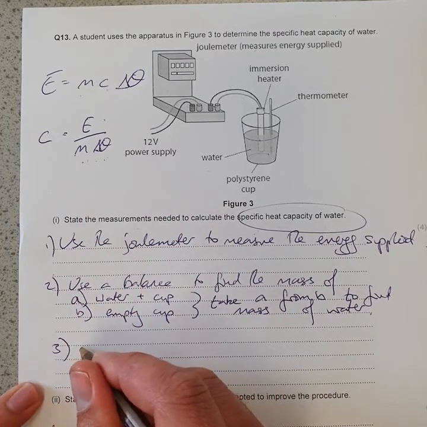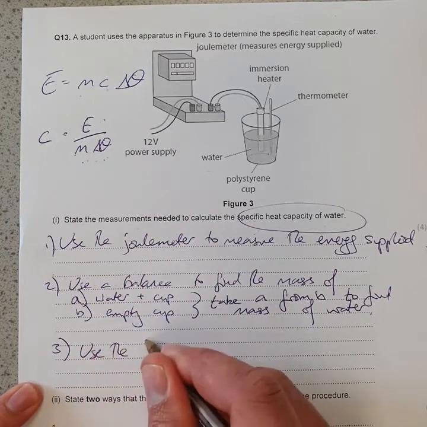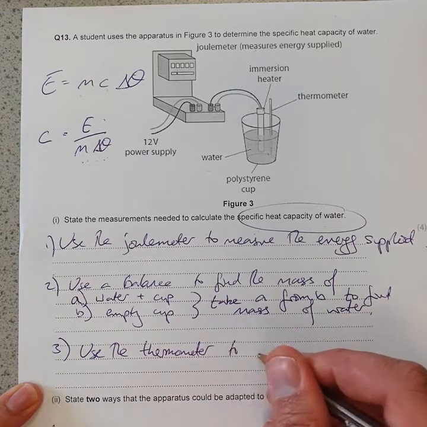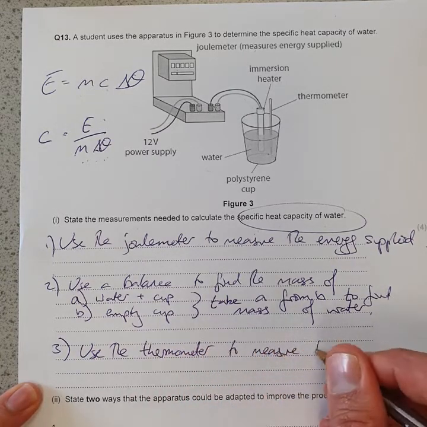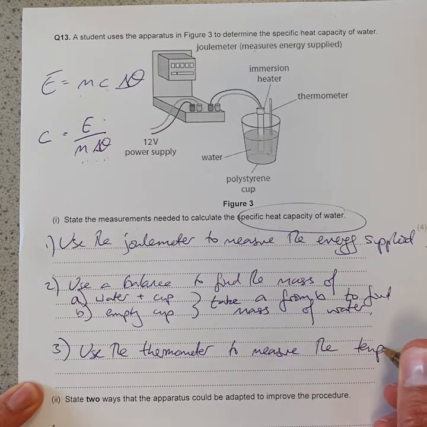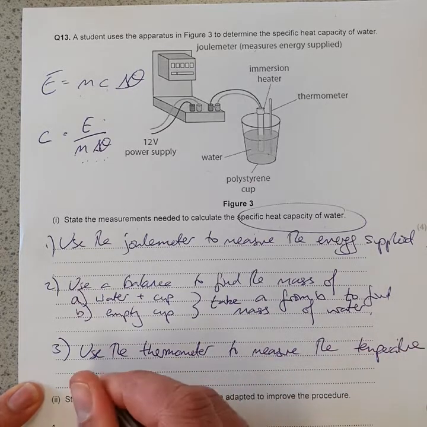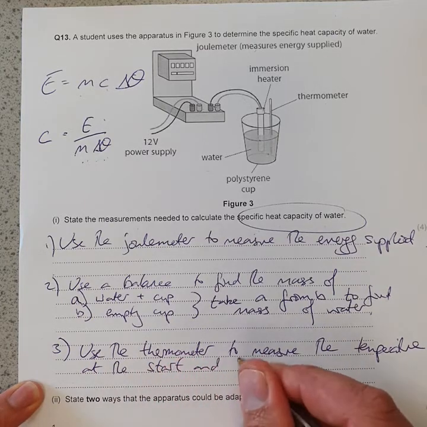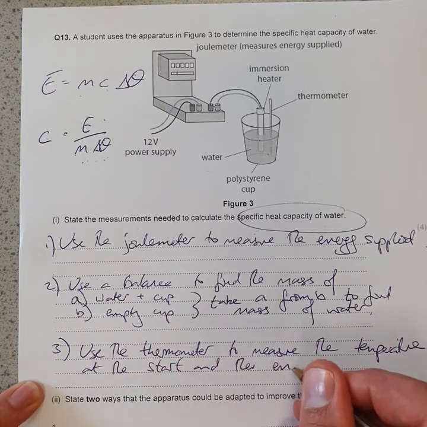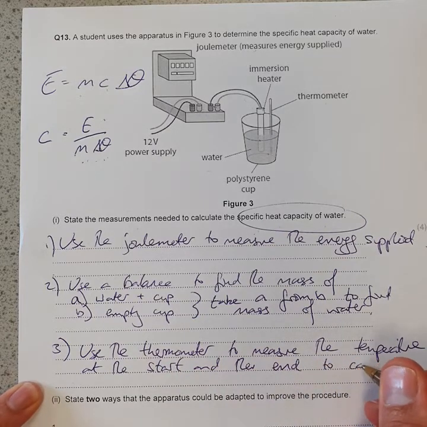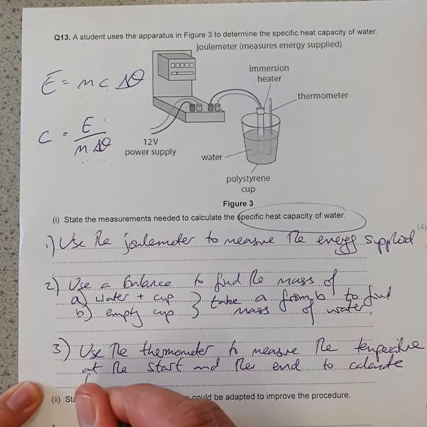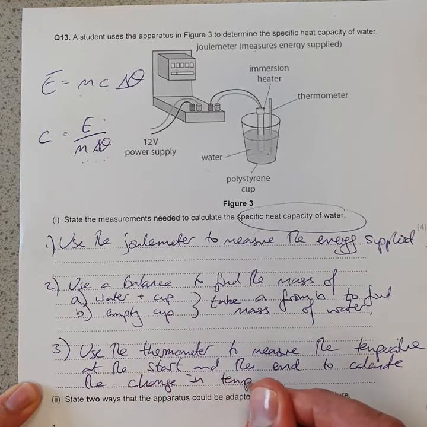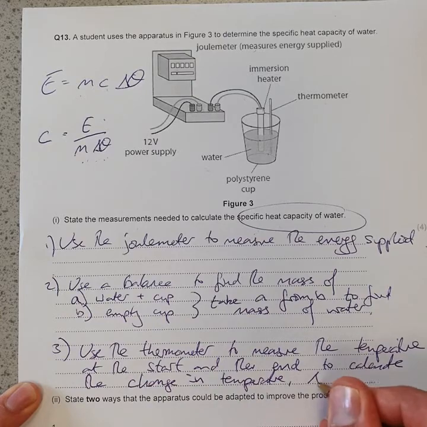So we're going to say use a thermometer to measure the temperature at the start and the end to calculate the change in temperature, delta theta.